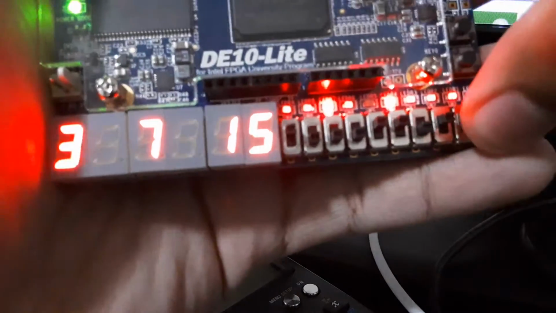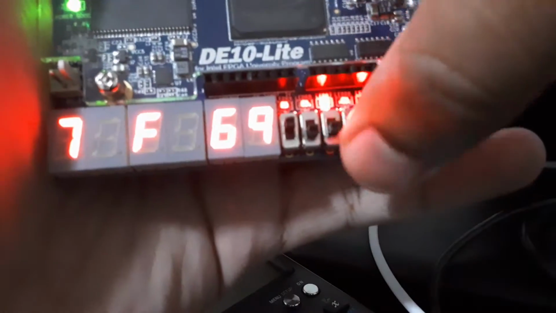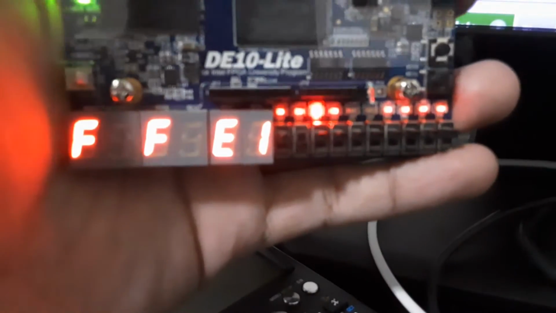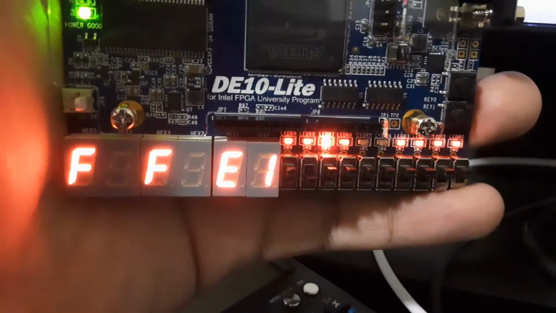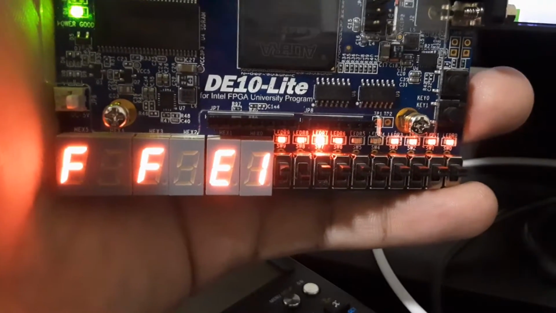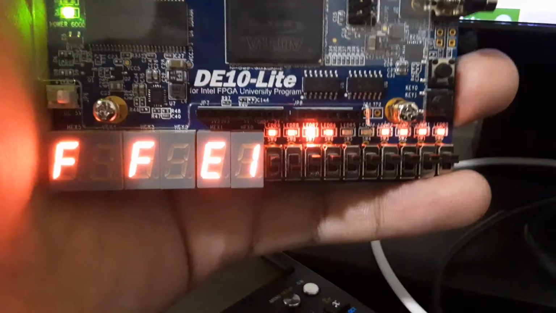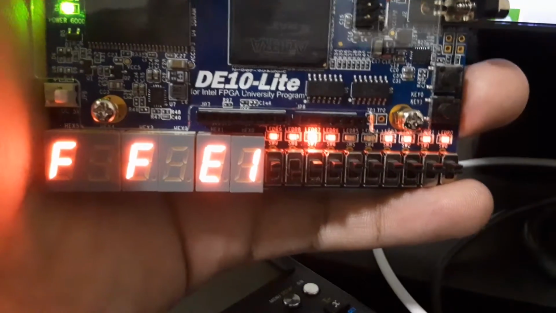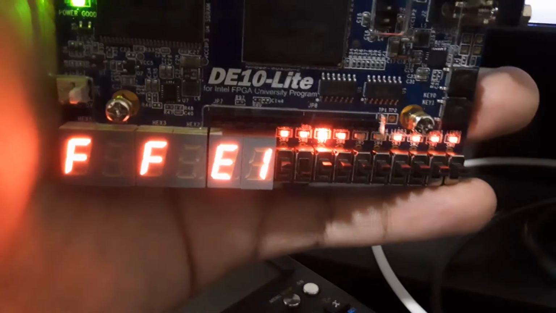One thing to note is E1 actually shows up twice. That first E1 I showed you was error 1. This is just the output E1. You do F times F, which is 225 in decimal, but in hexadecimal that's E1.